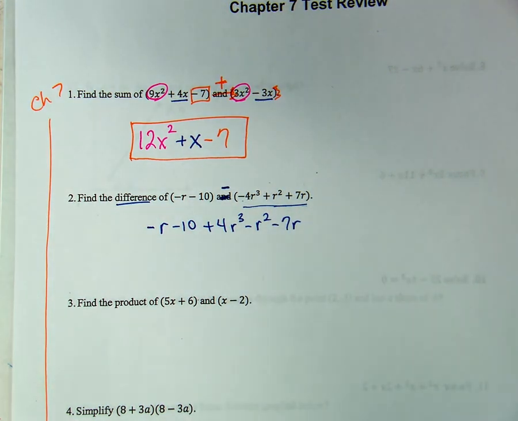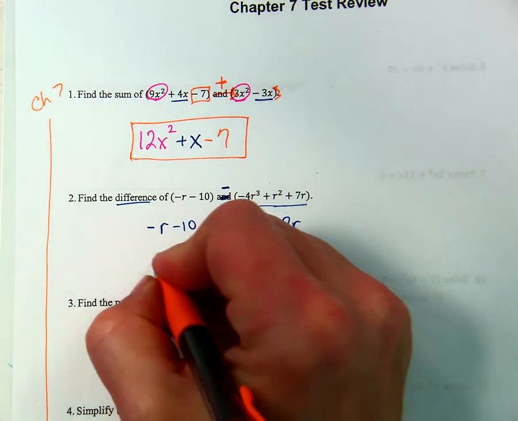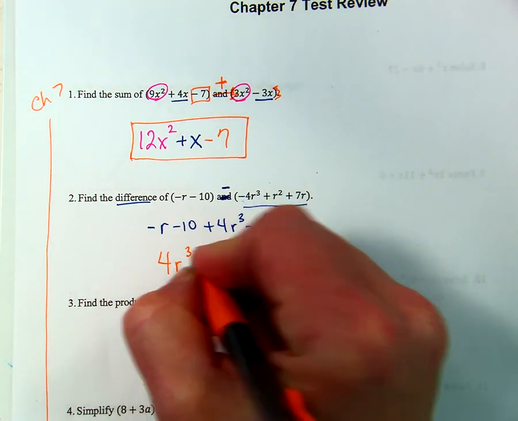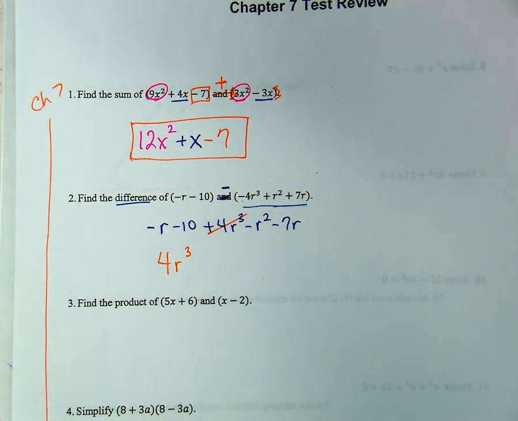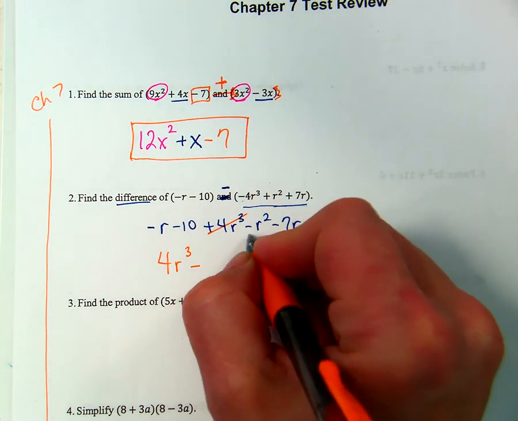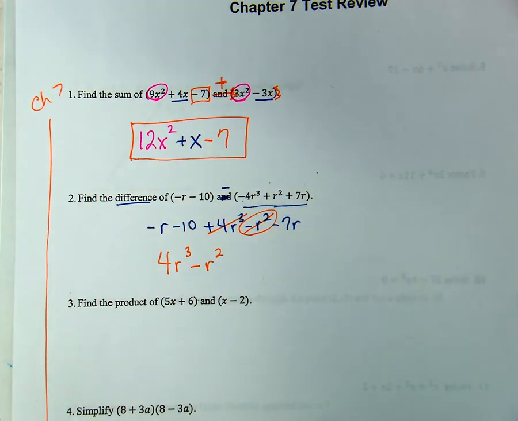But we're still going to rewrite this, and we're going to make sure our answer is in standard form. And so if I start with the highest degree polynomial, that's going to be the 4r cubed. So 4r cubed would be my first term. Go ahead and mark through that because we're done with it. The next one will be x squared. Take the sign with it. So I'm going to have a minus x squared. The next one's going to be one that will combine.